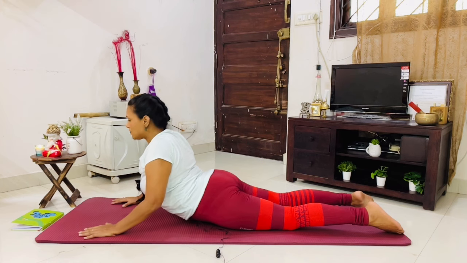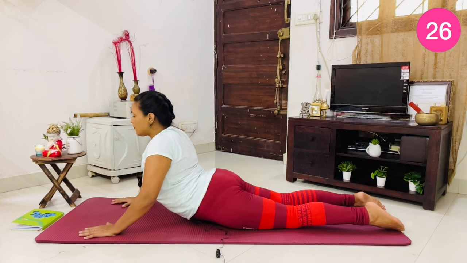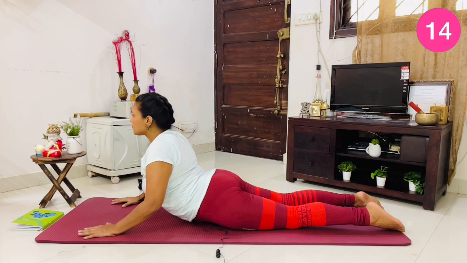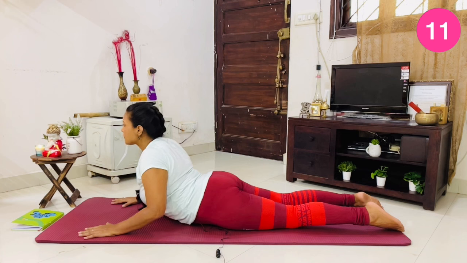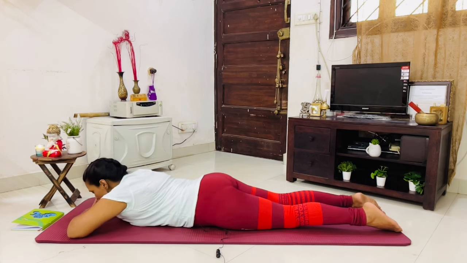Keep rolling the shoulders behind. Keep your feet together if possible. If not, keep them hip width apart. Stay here and breathe. You're still pulling the abdomen in. You can stay lower. And gently come down. Release. Rest in Crocodile Pose.